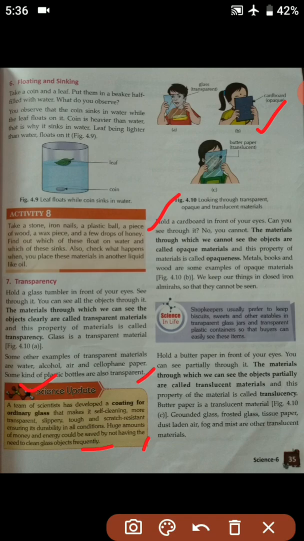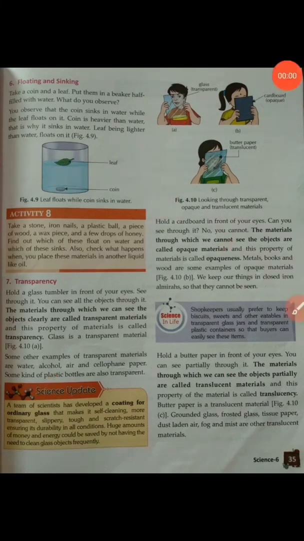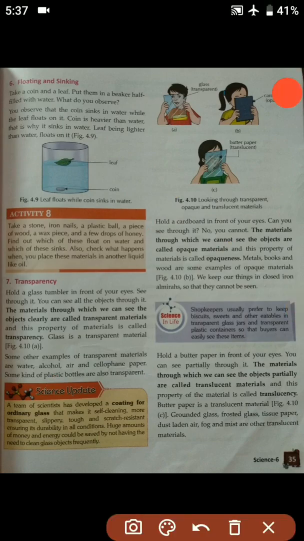The materials through which we cannot see objects are known as opaque materials. So this is a transparent material through which we can see other objects, and this is an opaque material because we cannot see objects through it. This property of material is called opaqueness.